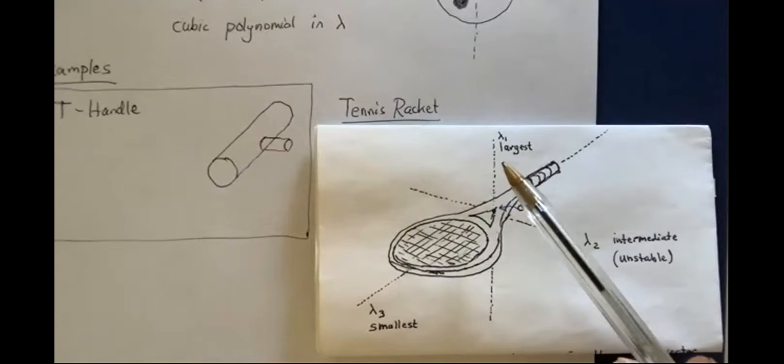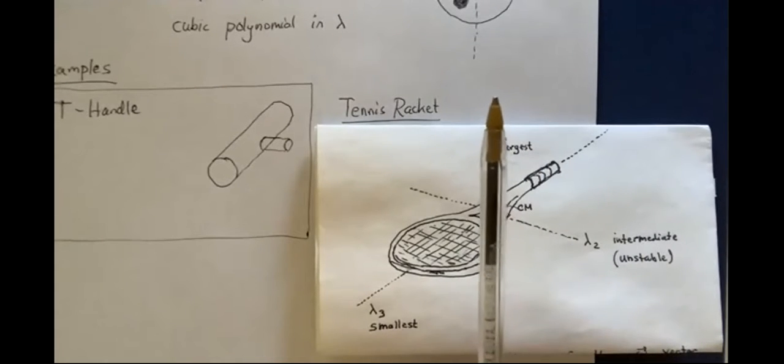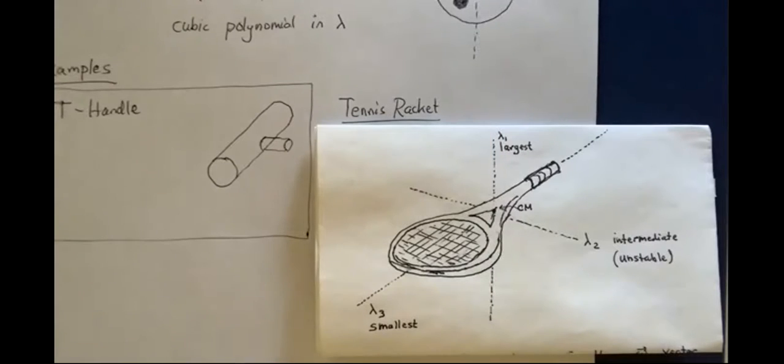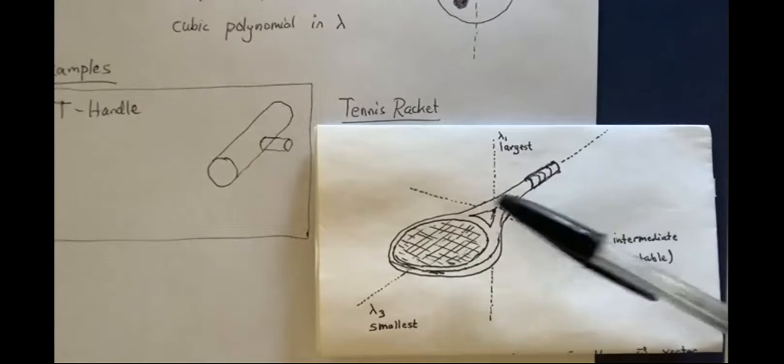This is the largest eigenvalue. And when you rotate the racket about an axis perpendicular to the plane of the racket, that's where you get the largest angular momentum for a given angular velocity. Okay. And now perpendicular to both of those is this mysterious intermediate axis.